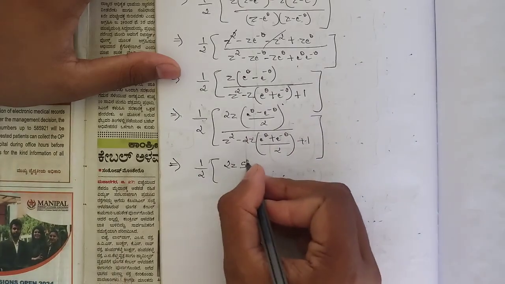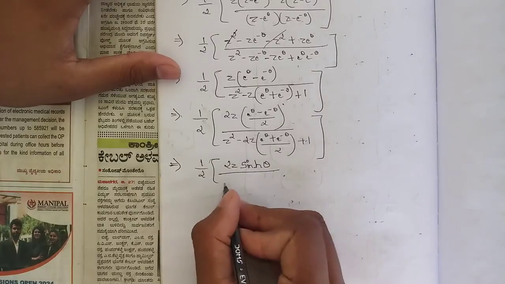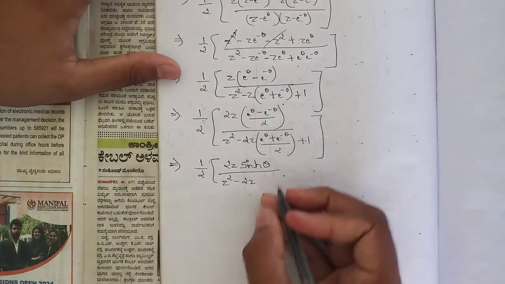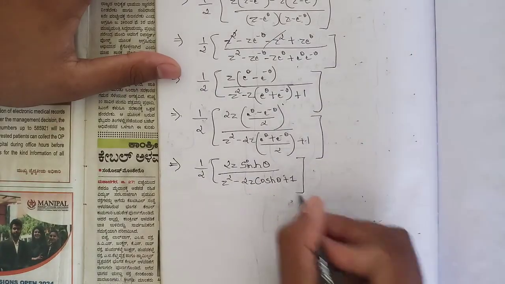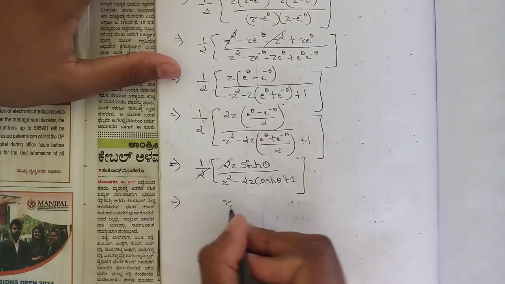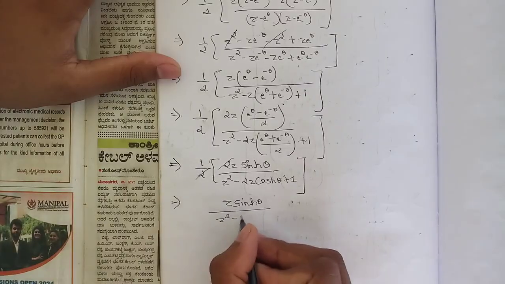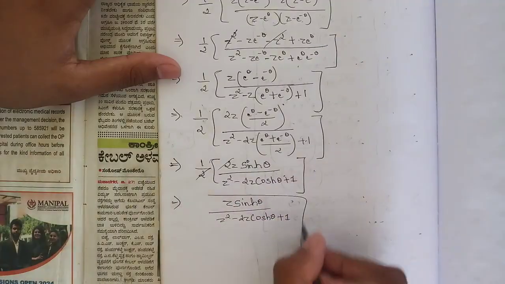So sin h theta, right, divided by, and there is a plus, so this is cos h theta plus 1. So again we can cancel this 2, and the final answer is sin h theta divided by z square minus 2z cos h theta plus 1.